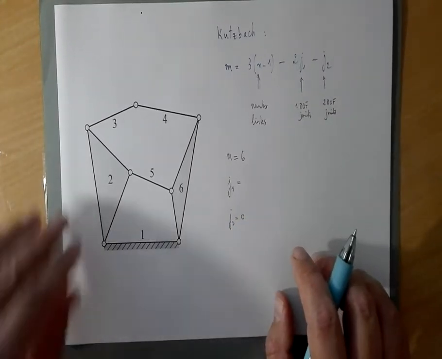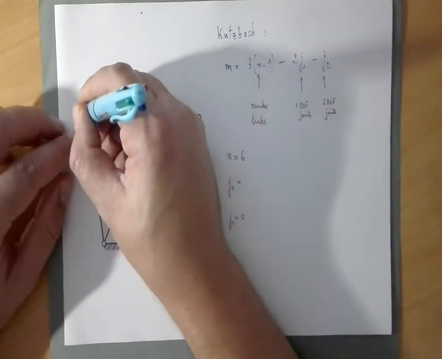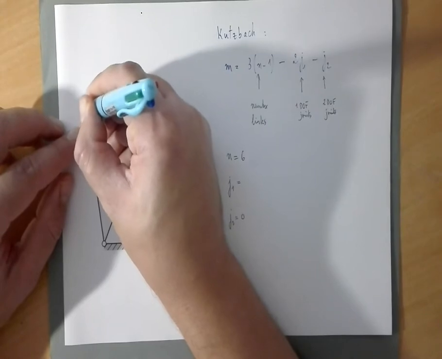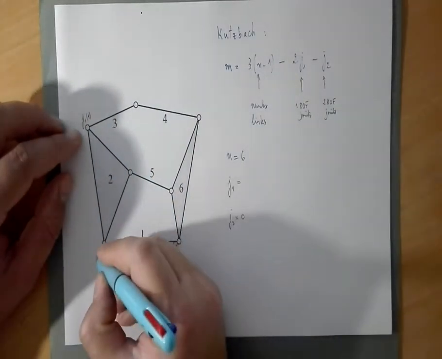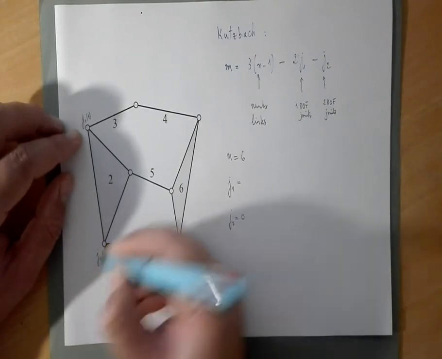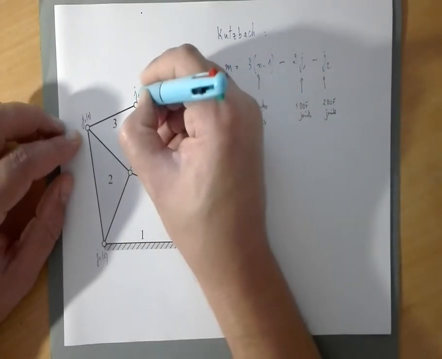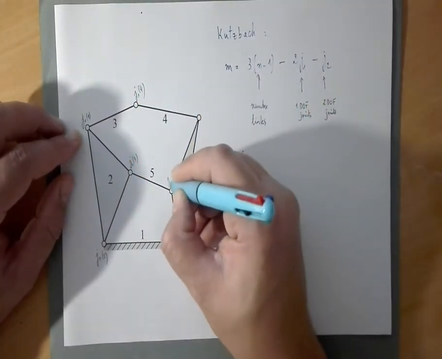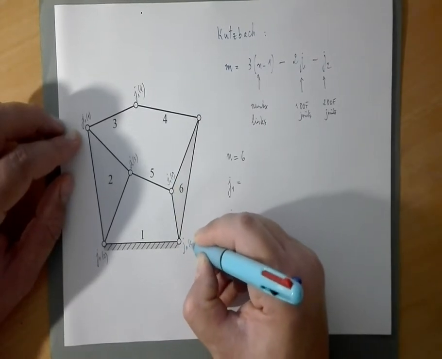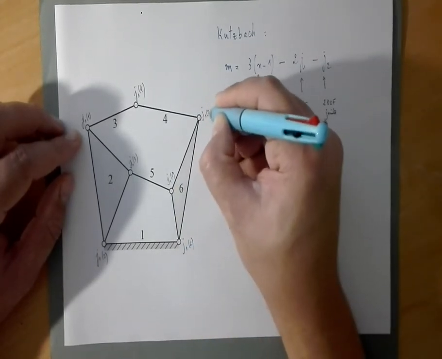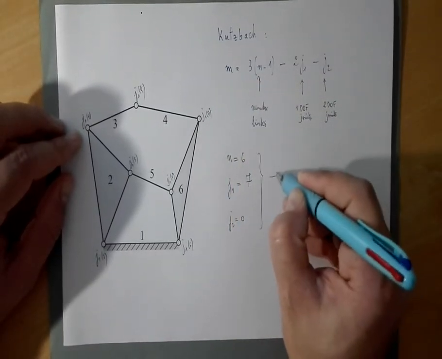Let's enumerate them from the most left to the most right. So this is j1 1, written in subscript parentheses like here. The second one is here, j1 2, j1 3, j1 4, j1 5, j1 6, and j1 7. So we have 7 j1.